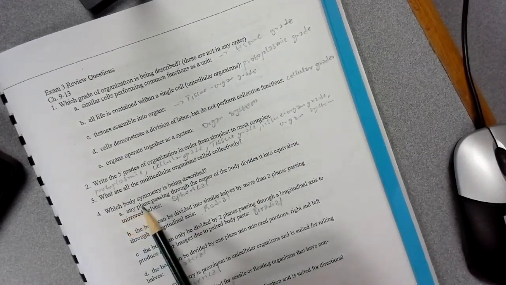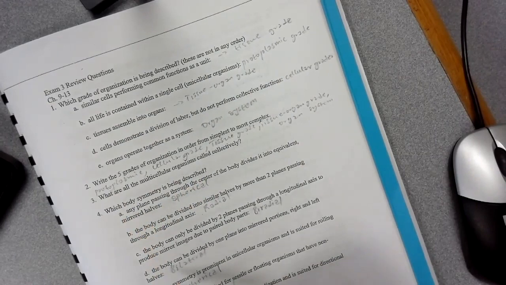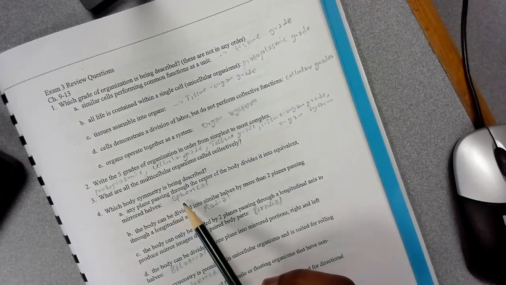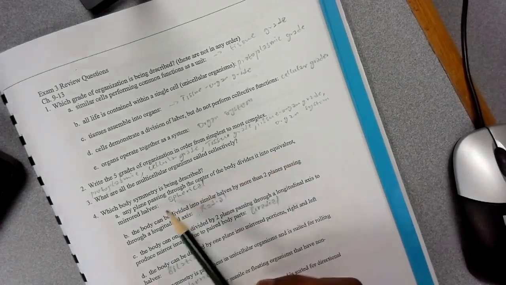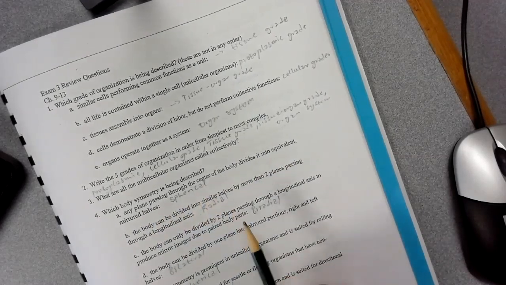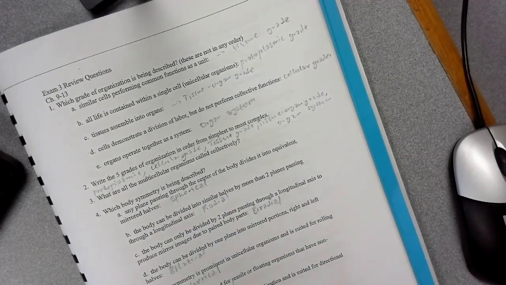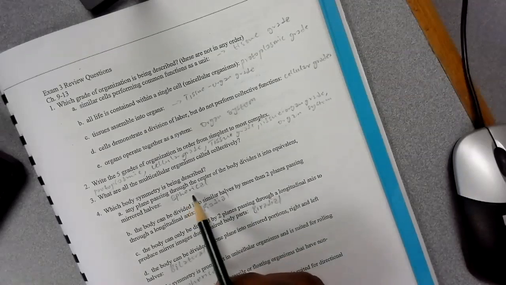Number 4 says which body symmetry is being described here. So we read A, B, C, and D and see what is being described. A says any plane passing through the center of the body divides it into equivalent mirror halves. That one is spherical.